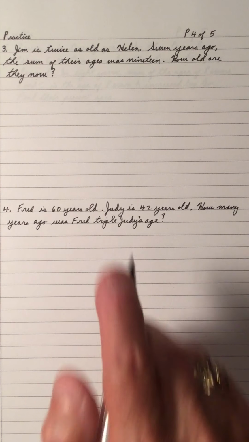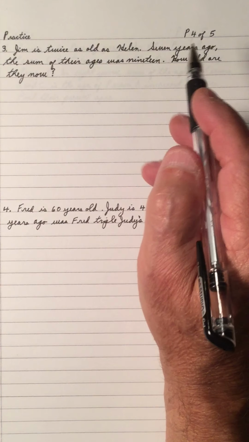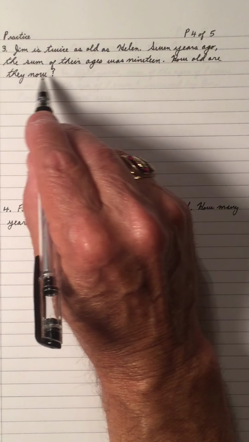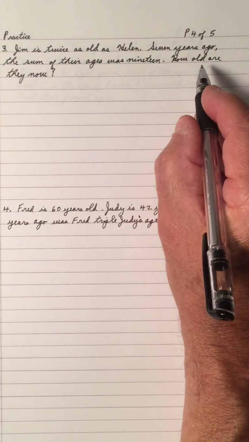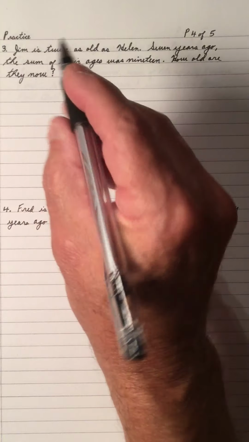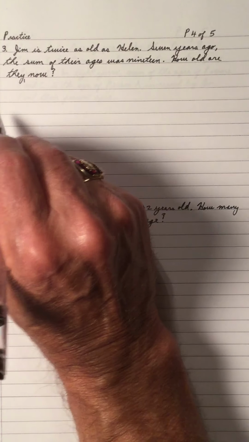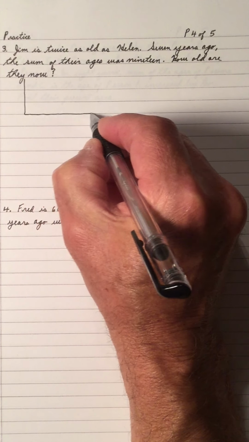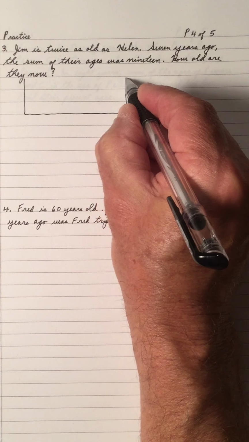Number 3, practice. Again, pause the video, work these out, and play it back to see if you're right. Jim is twice as old as Helen. 7 years ago, the sum of their ages is 19. How old are they now? We want their present ages. Again, because we have 7 years ago, let's do the box. The box keeps everything nice and concise.